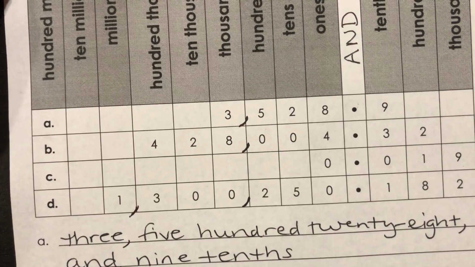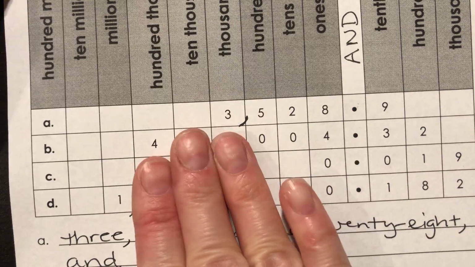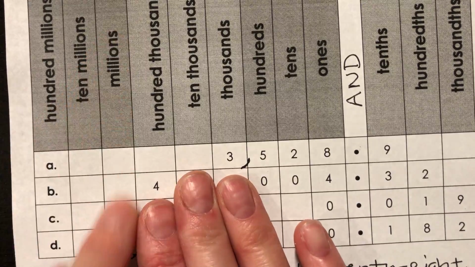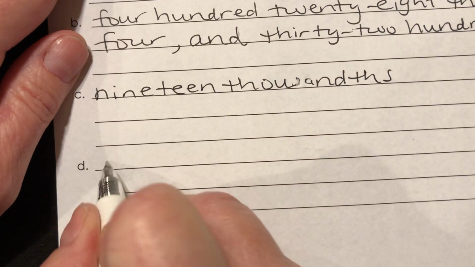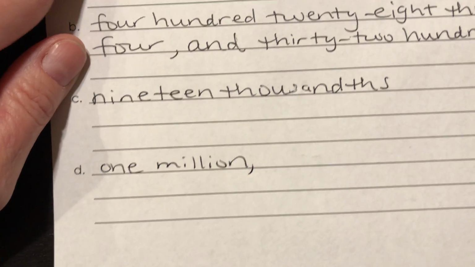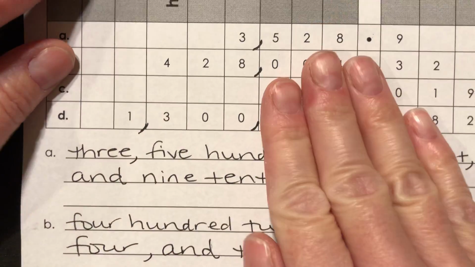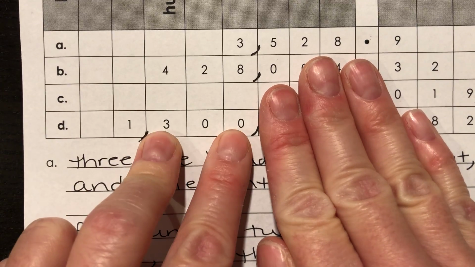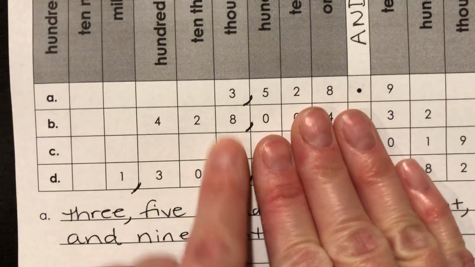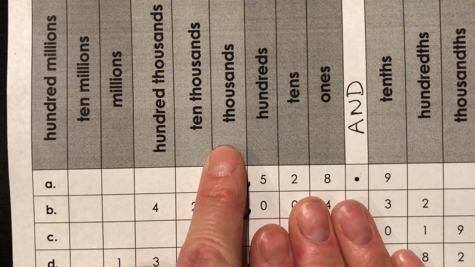All right, and I saved the best one for last, of course. All right, so going from left to right, the first chunk, I just see the number 1, and it's 1 what? 1 million. So let's write 1 million, comma, because there's a comma right there. And the next chunk, I see the number 300. But 300 what? Follow that last digit in front of the comma up, and it's 1,000, right?